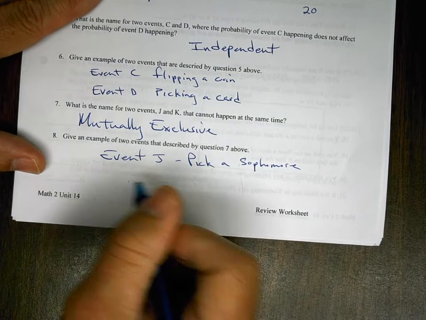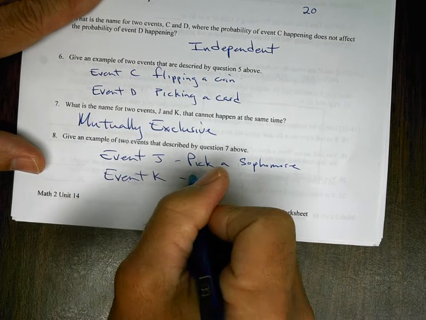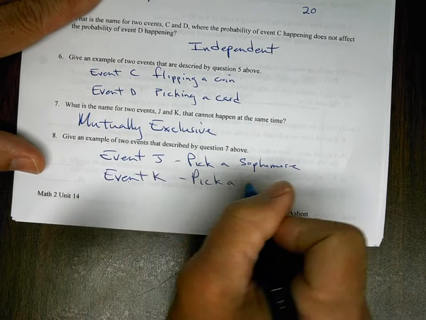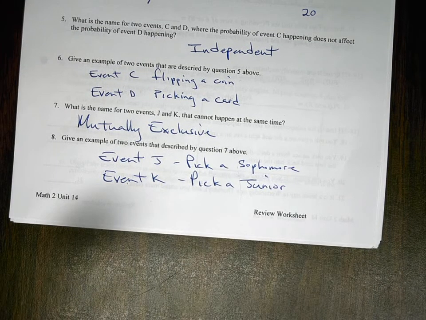What would event K be? Pick a junior. You cannot pick a sophomore and a junior at the same time. Yes? High school one works for the whole team, right? Like one student goes to high school A, one... Yes. High school A or B. Anybody got any other? High school A and high school B is another example. Picking a spade and a club, right? Okay, moving on. Any questions on those?